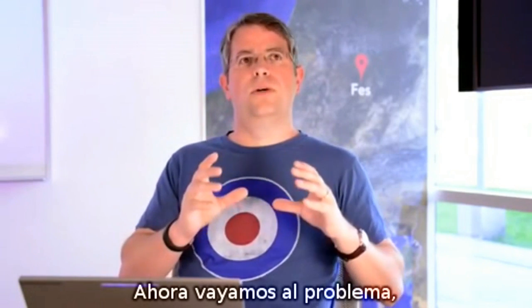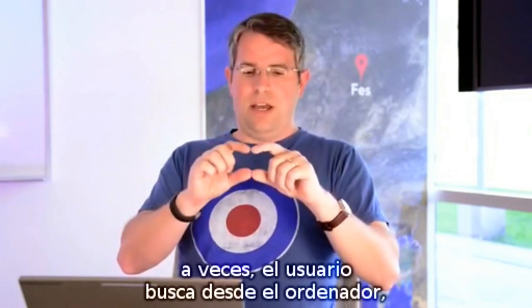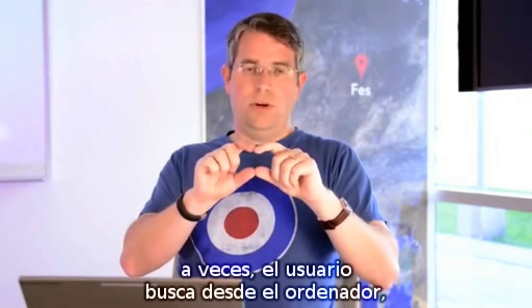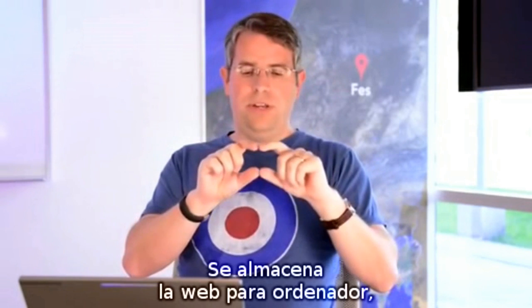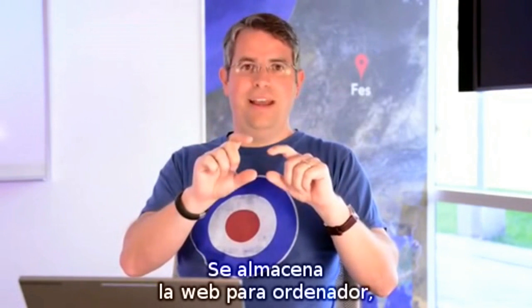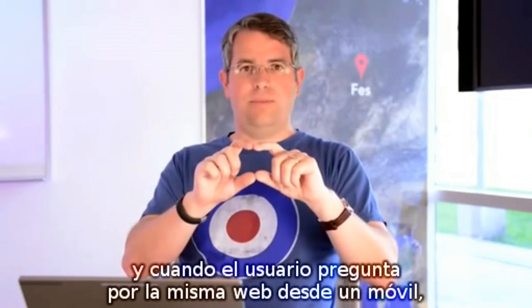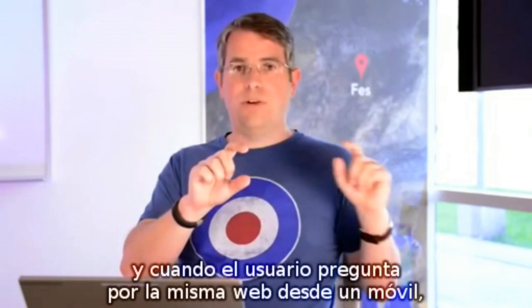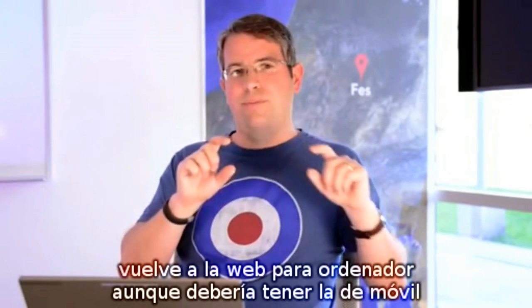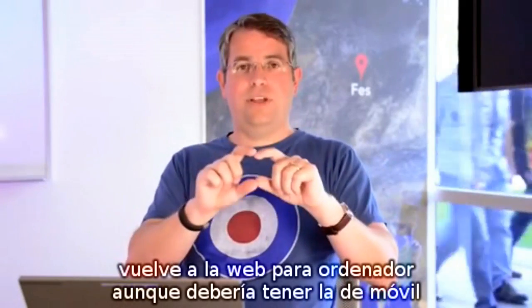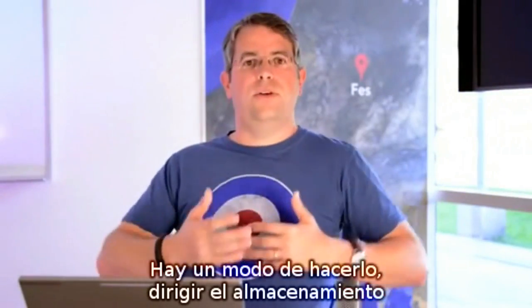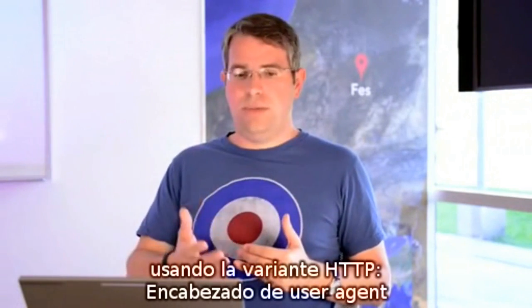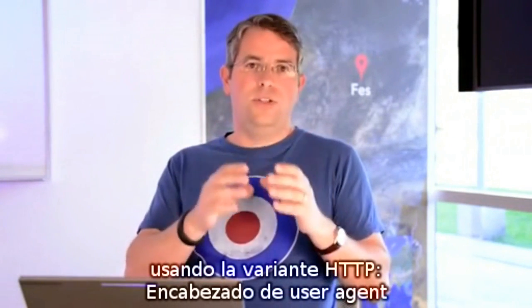So now let's get into the problem that sometimes the user is doing the query from the desktop and sometimes the user is doing the query from a mobile site. Well, you'd hate to cache the desktop site and then when the user asks for the same page from a smartphone, for them to get the desktop page back when they should get the smartphone page back. So there's a way that you can do that. You can handle caching by using the HTTP Vary User-Agent header.